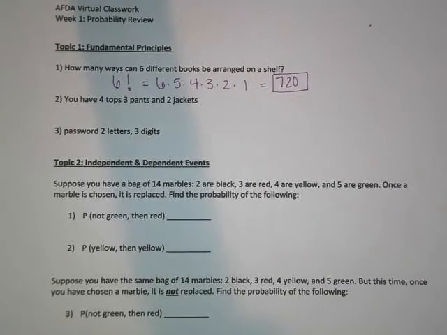If you don't have Desmos downloaded, go ahead and do that ASAP. We use it a lot in class, but I just want to make sure that you have it. All right, number 2, you have 4 tops, 3 pants, and 2 jackets. How many different combinations can you make?